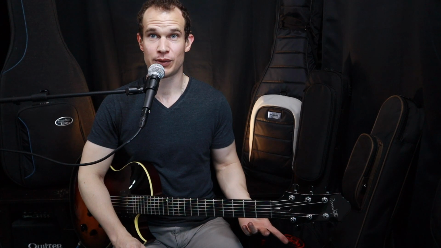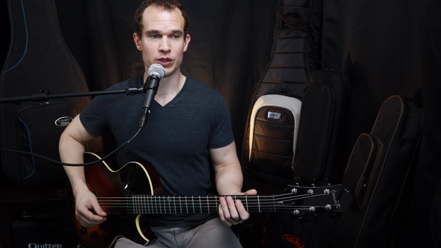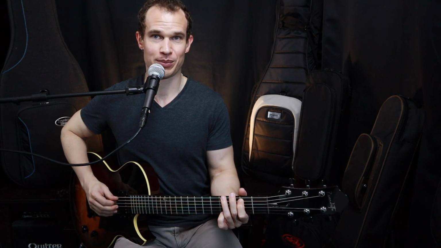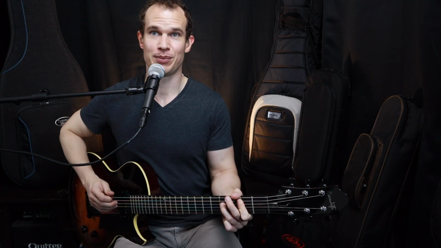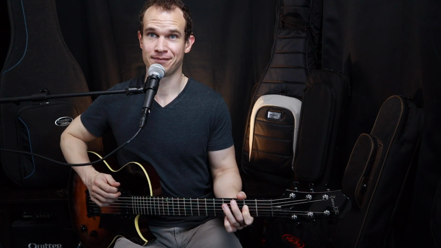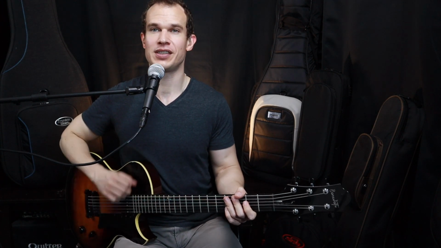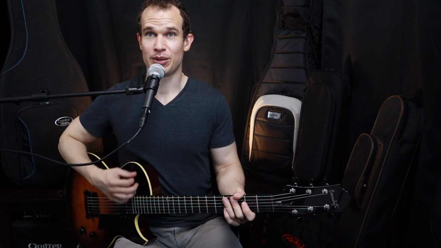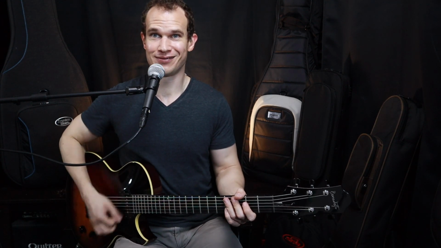So I would try to focus on alternate picking for now, which means that you're going to play all those notes like this: down, up, down, up, down, up, down, up, up, down, up. That's not random. That's the same directions as if I were just alternate picking down, up, down, up, down, up, down, up like this the whole time.